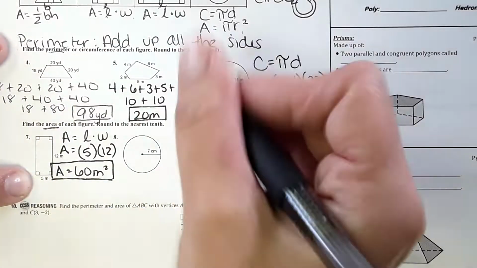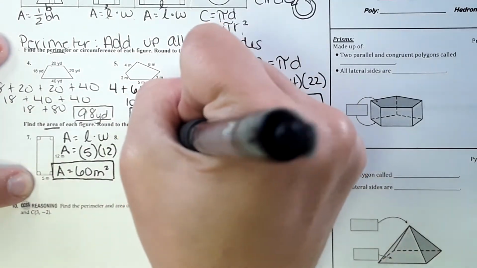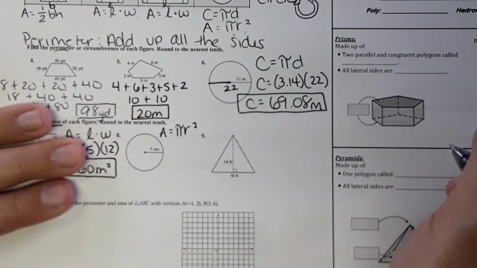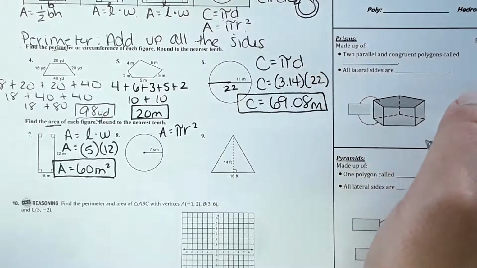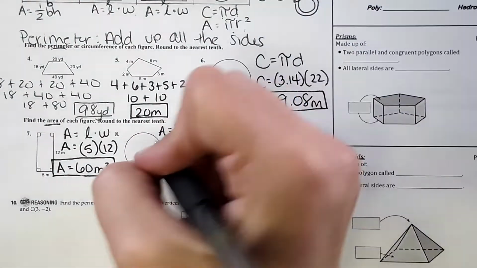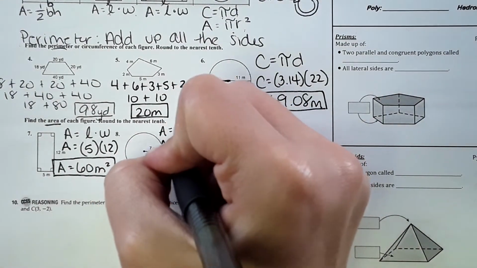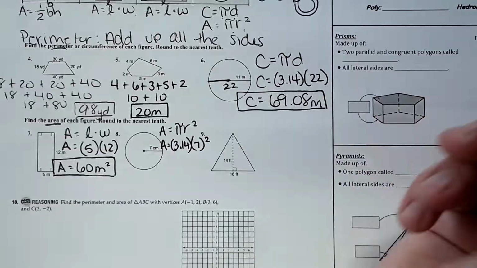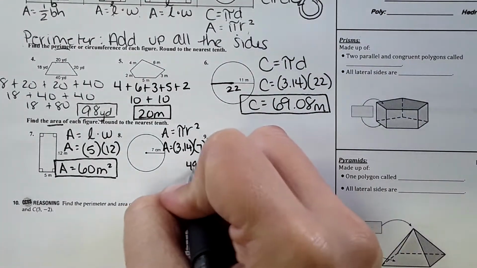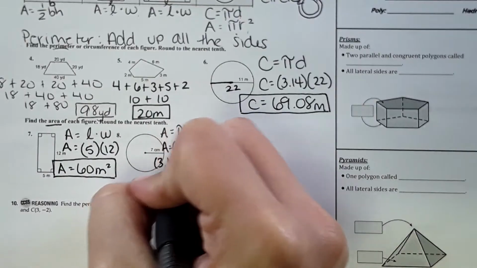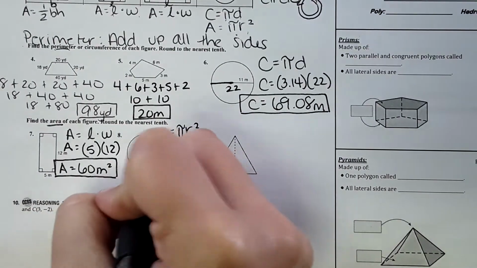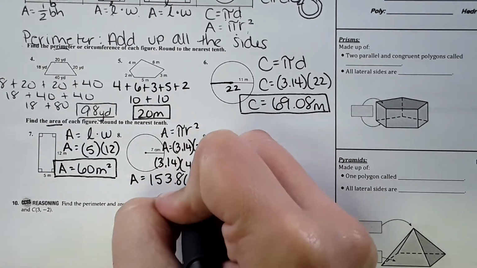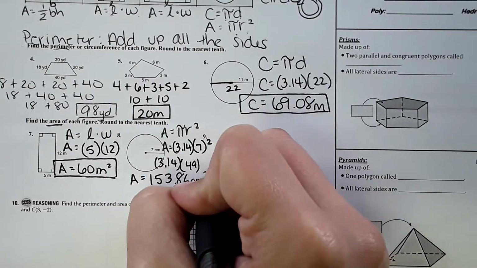Then for 8, area of a circle is pi r squared. Whoa, it's blurry, no. There. Okay, plugging in the numbers just like you did yesterday, 3.14 for pi, and the radius is 7. Square the radius first to get 49, and then multiply that by 3.14. And it comes out to 153.86 centimeters squared.